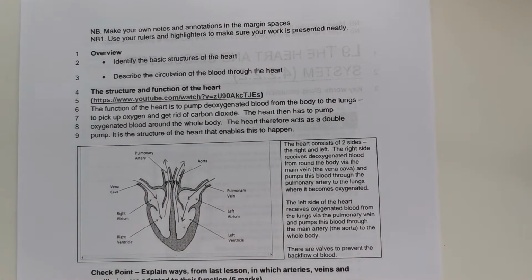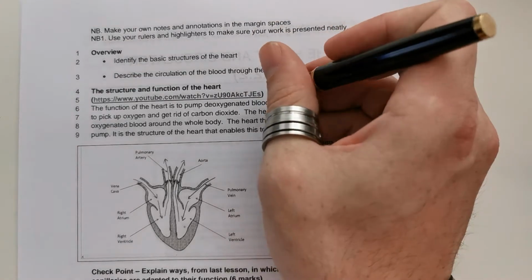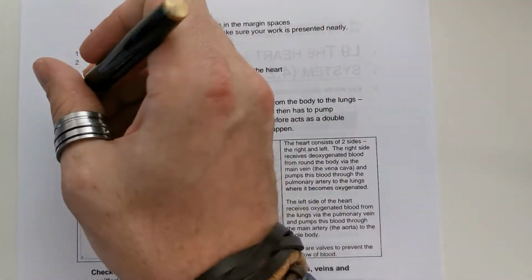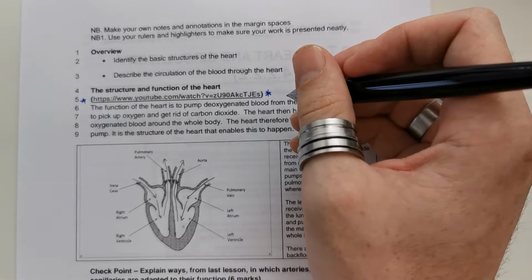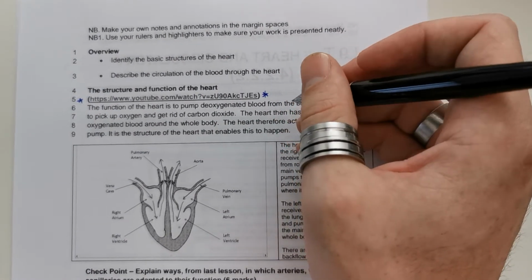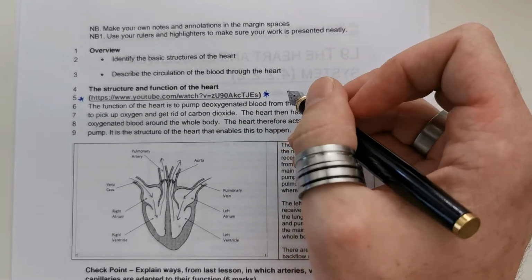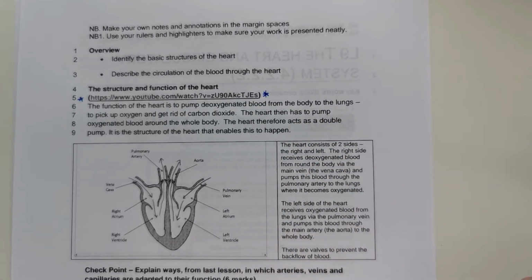Now, identify the basic structures of the heart and describe the circulation of the blood through the heart. So, first things first, pause your video, have a look at the following YouTube link in your resources or in the comments section below, and just make some of your own notes on that. Once you've done that, come back to this video and we will pick up where we've left off.